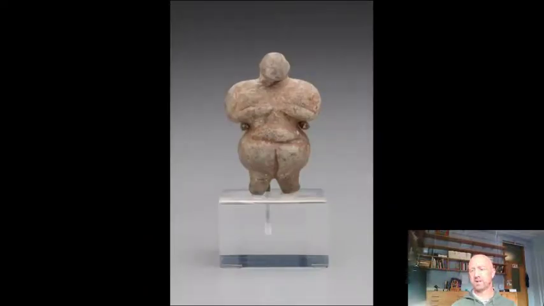And then I just wanted to, again, show you a couple more of these. This is a so-called standing woman from Greece. These things happen all across Western Europe into parts of Africa, and they're very, very similar to one another.